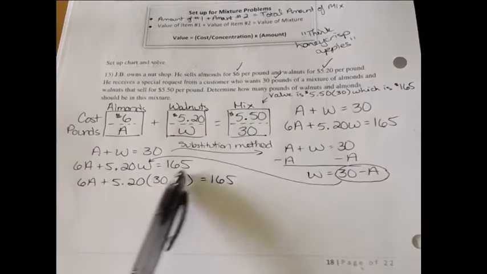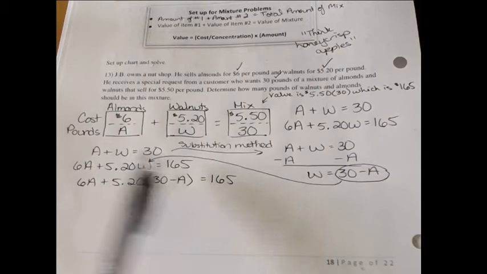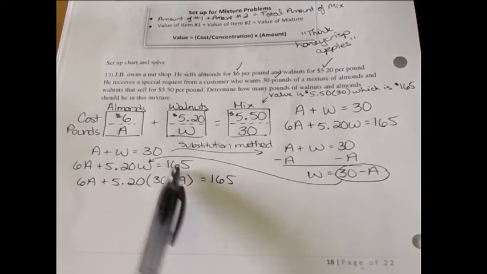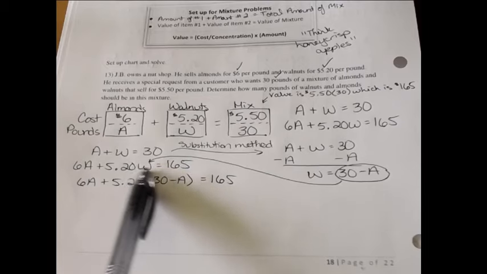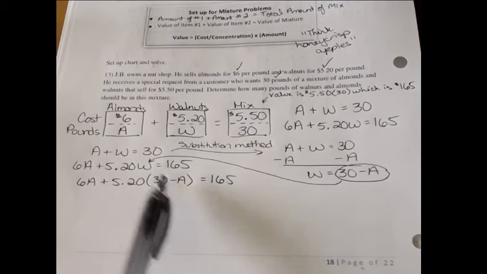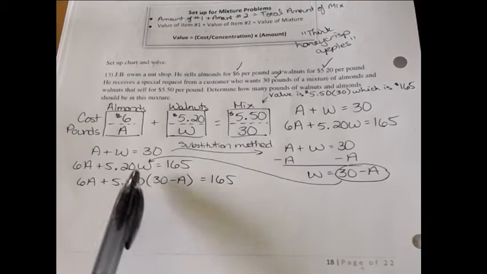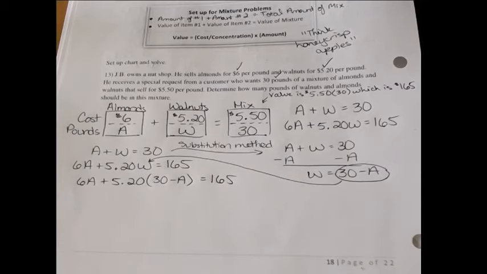And we see that that's equal to 165. So all we do is we rewrite the equation, but we substitute 30 minus A for W. Do you see the substitution? And now let's distribute and solve.